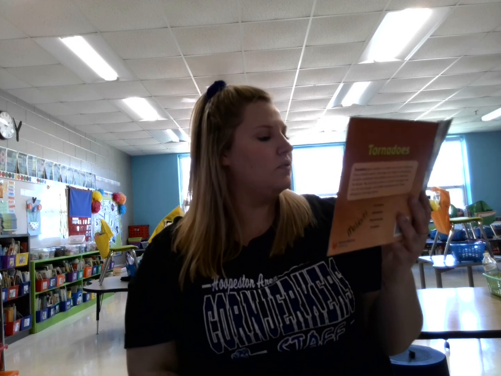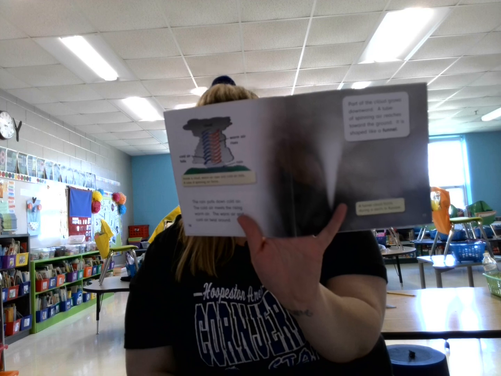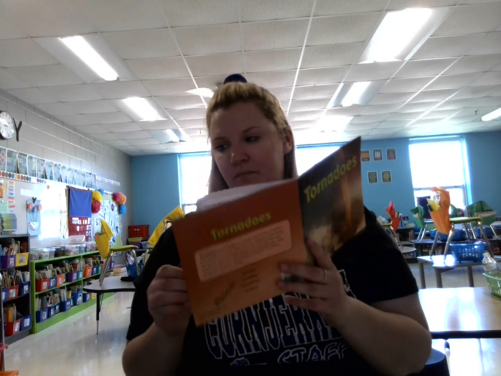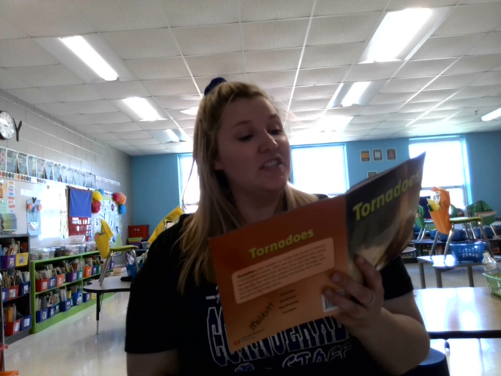The rain pulls down cold air, and the cold air meets the rising warm air. The warm air and the cool air twist around. And part of the cloud grows downward. A tube of spinning air reaches toward the ground, and it's shaped like a funnel. When the funnel touches the ground, a tornado is born.